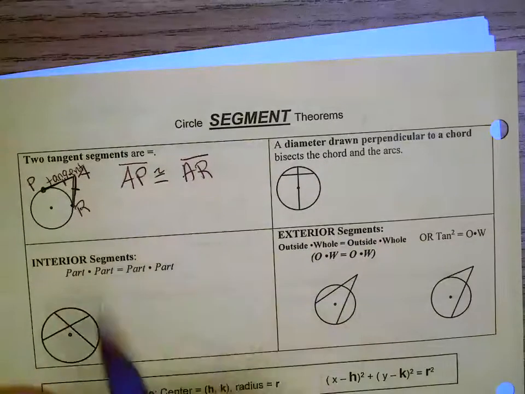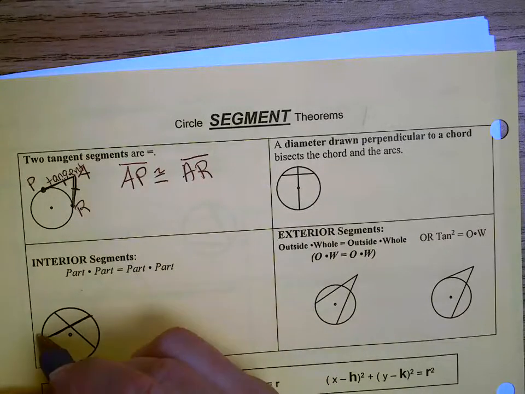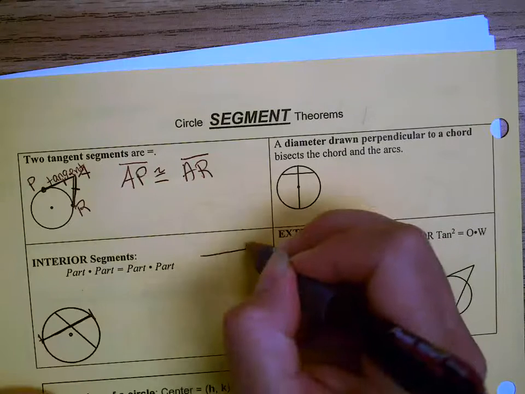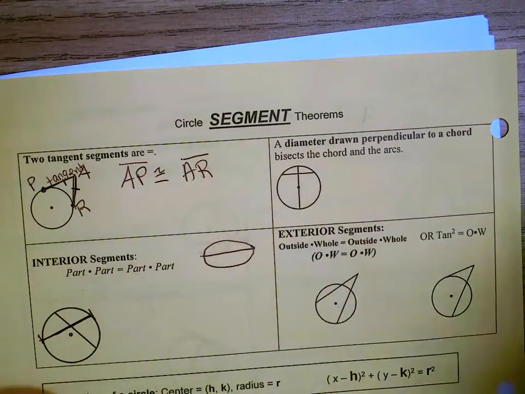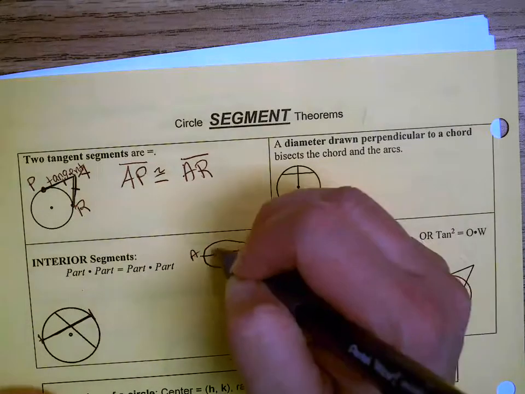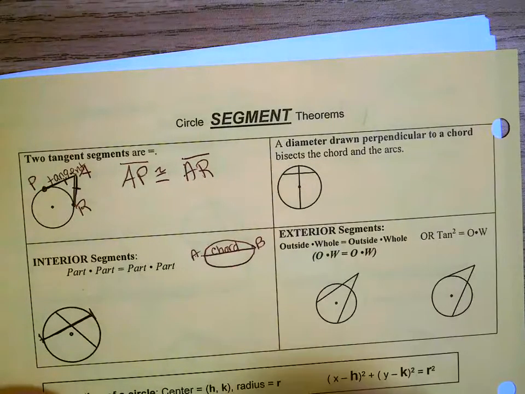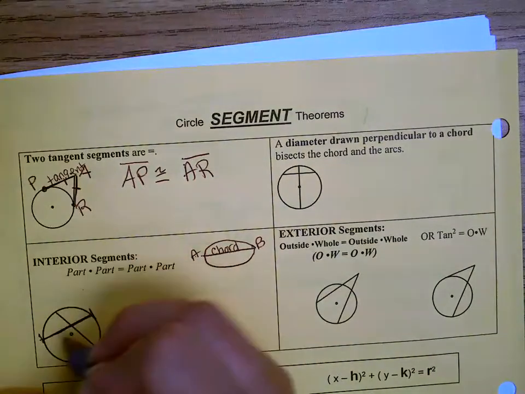Interior segments. Here's a segment connecting 2 points on the circle. It's called a chord. You're connecting 2 points, A and B, and this segment is called a chord. But if you have two chords that intersect, they are broken into 4 parts.